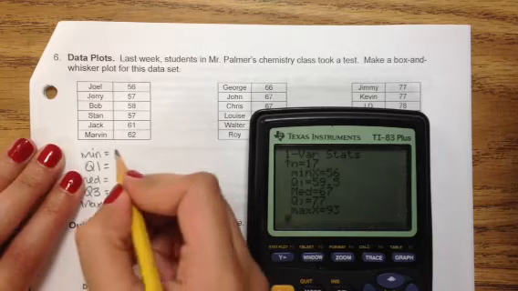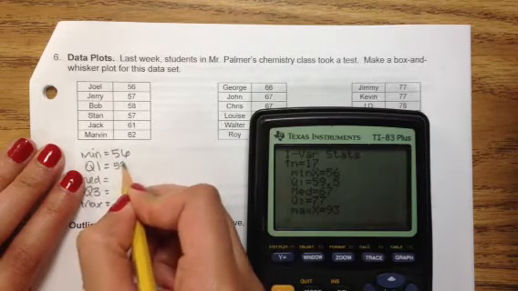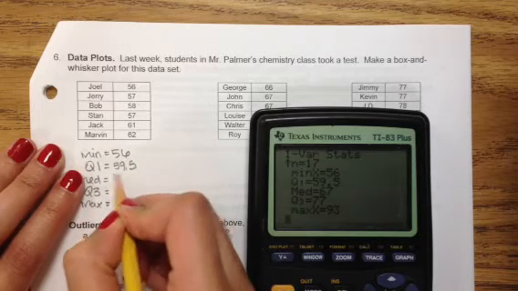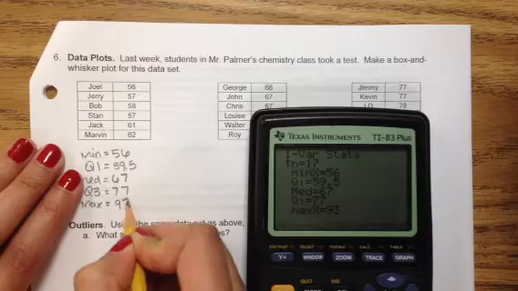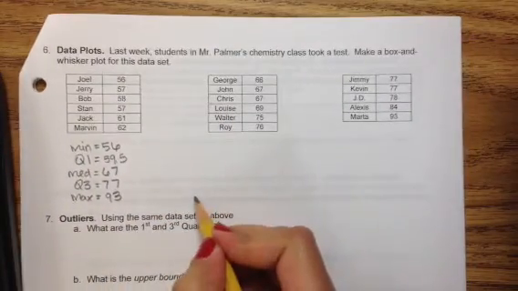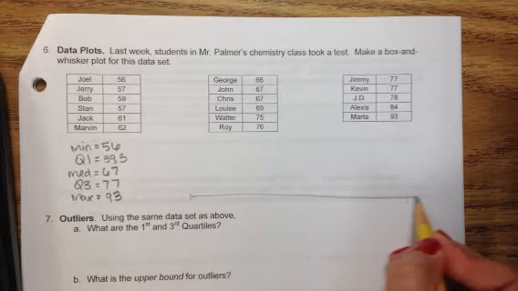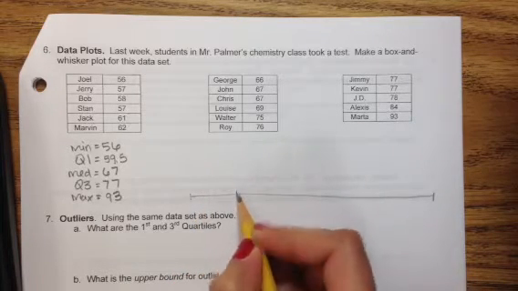So our minimum value is 56, our Q1 is 59.5, our median is 67, Q3 is 77, and max is 93. So to make a box and whisker plot, first you want a number line, and you want to make it as big as possible so that you can see more clearly what it really looks like.